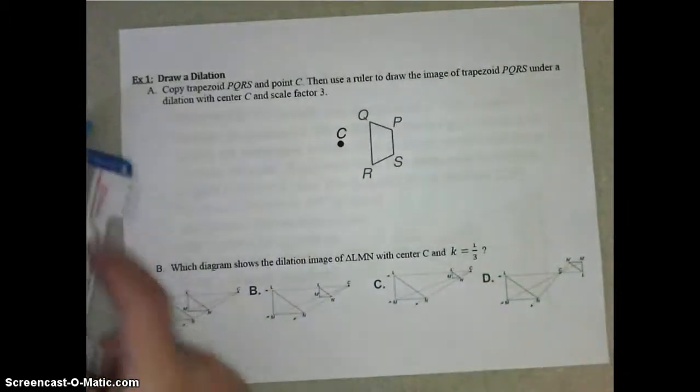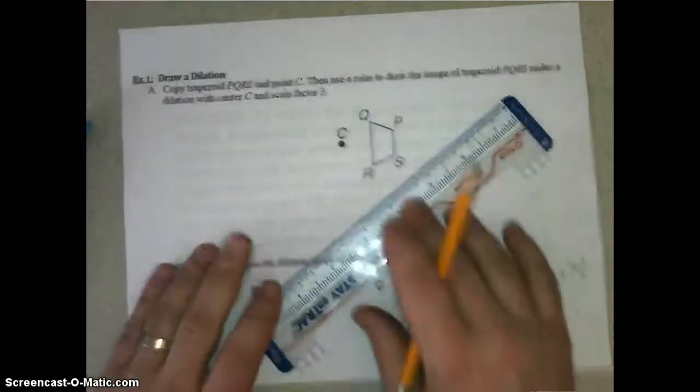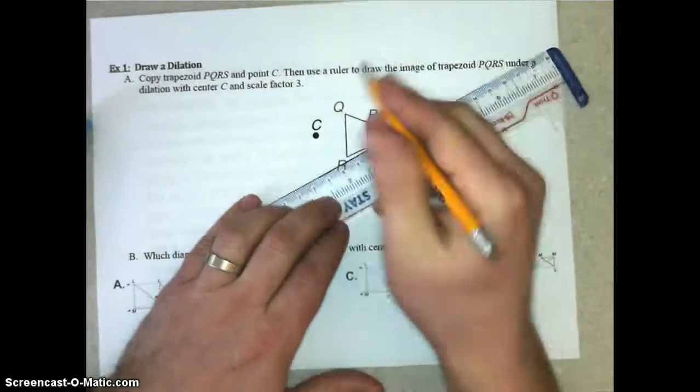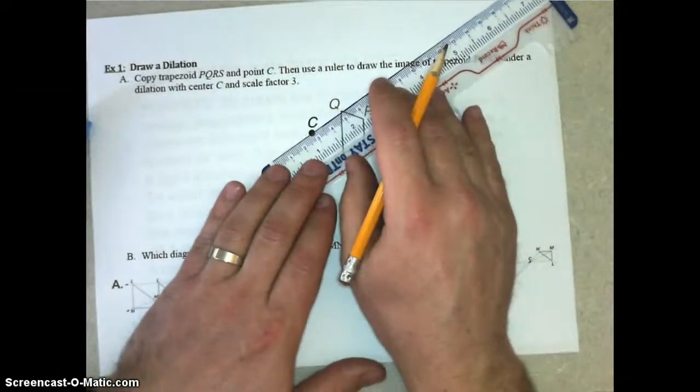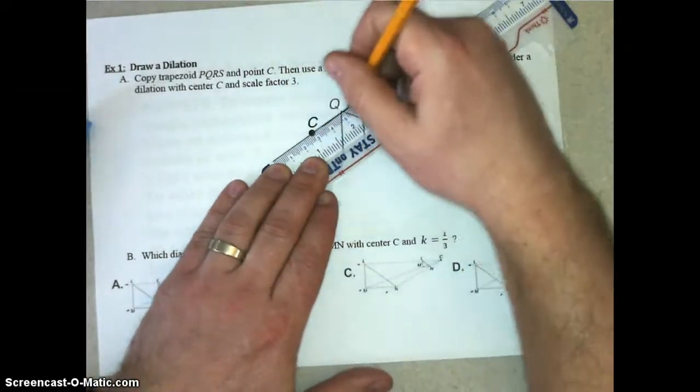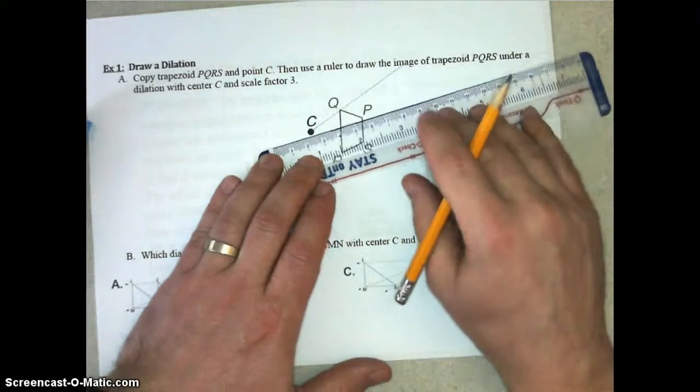The first thing we want to do is to use that straight edge and to make rays that go through each vertex of our, in this case, trapezoid. We're just going to extend them quite a ways out.